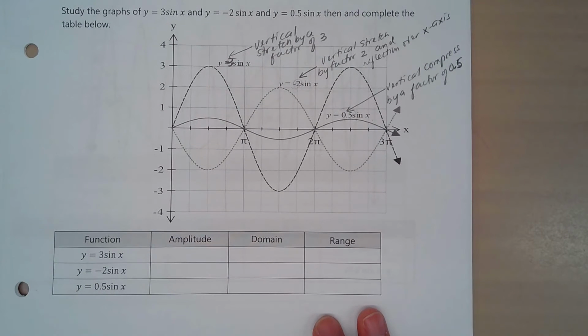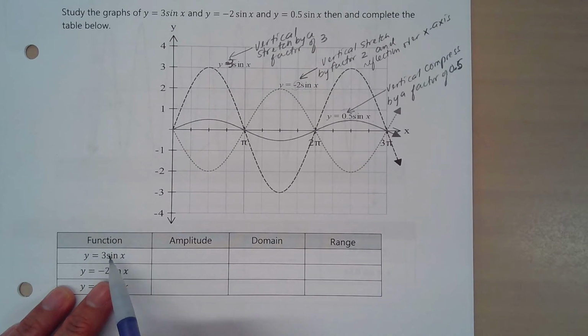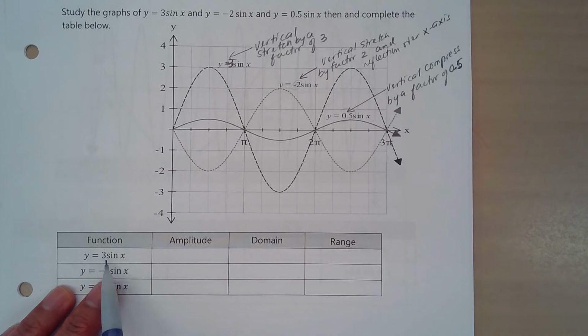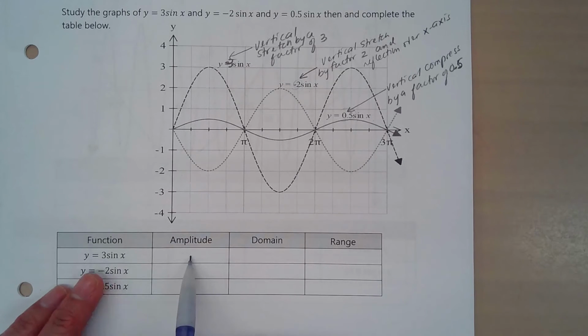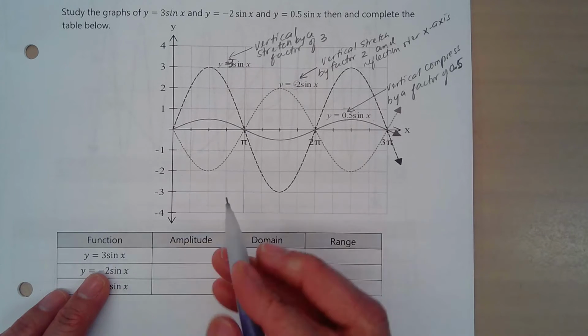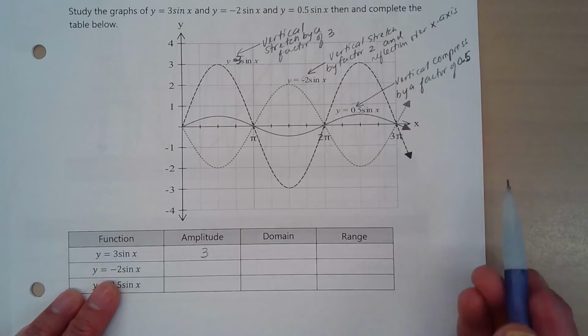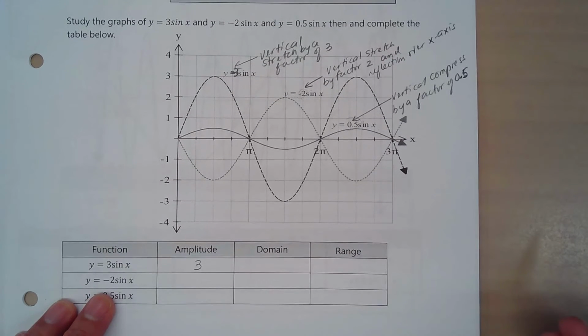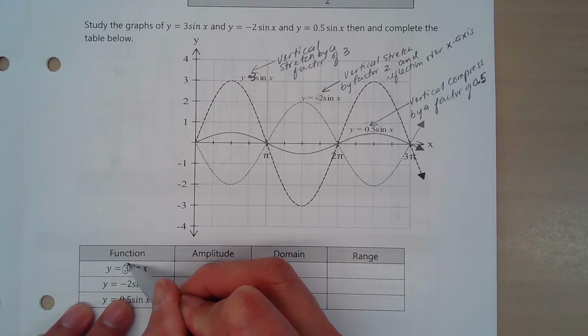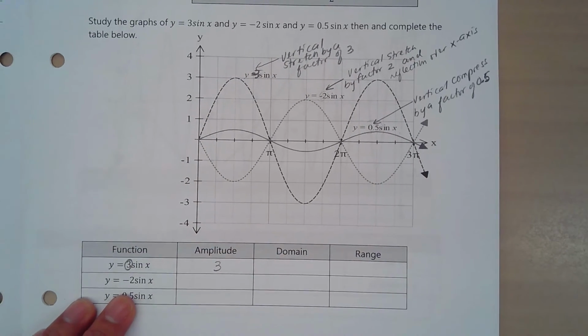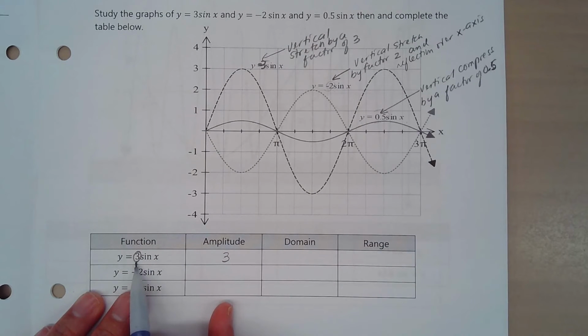So let's see here. What's the amplitude for the first one? 3. The A is your amplitude.